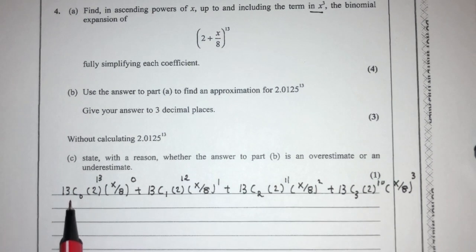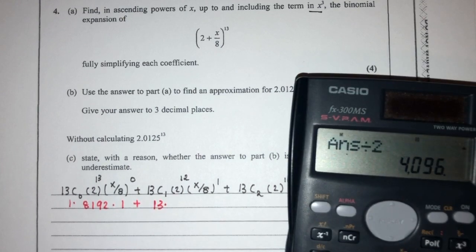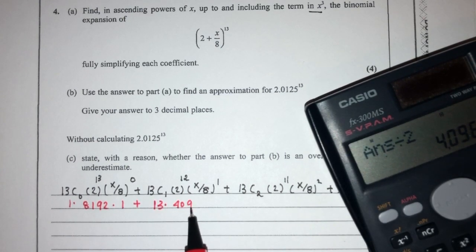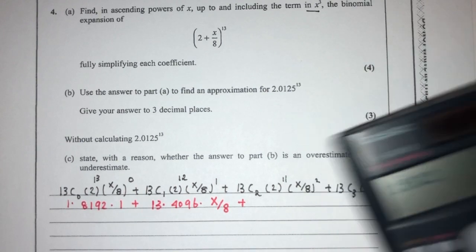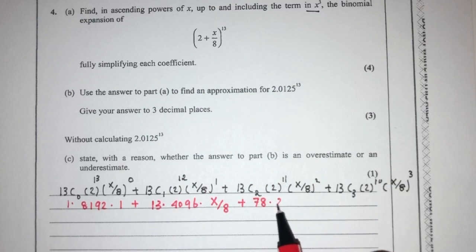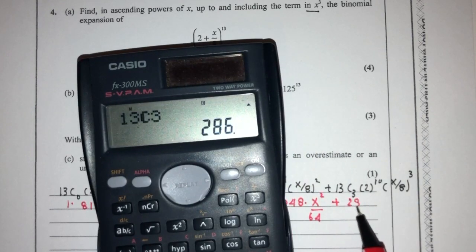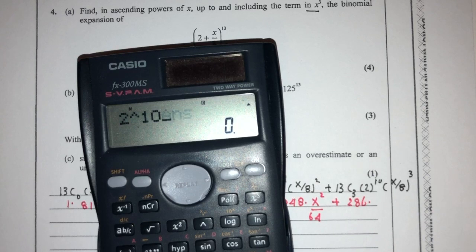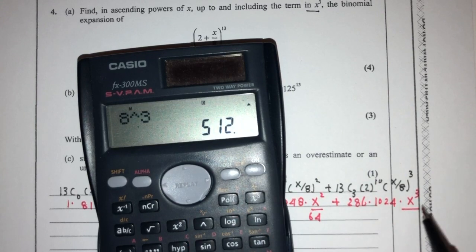Now simplify, that will be 1 times 2 power 13, that should be 8192, that will be 1 plus 13, that will be 12, that will be 4096, x over 8 plus 13 choose 2, that will be 78, and 2 power 11, that should be 2048, and that will be x squared over 64, and finally 13 choose 3, that will be 286, 2 power 10, that should be 1024, and that will be x cubed over the value of 8 power 3, that should be 512.